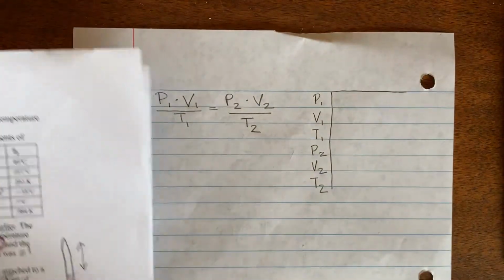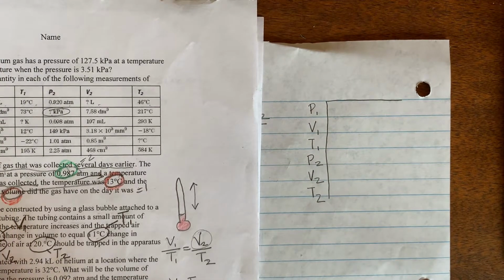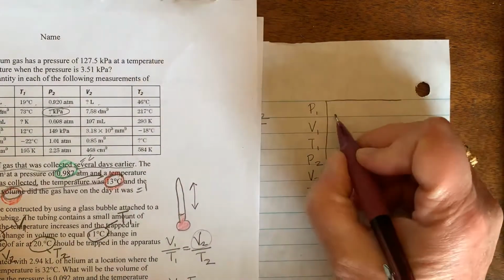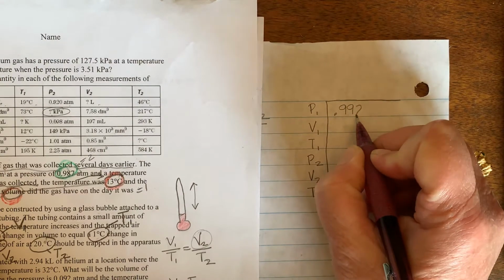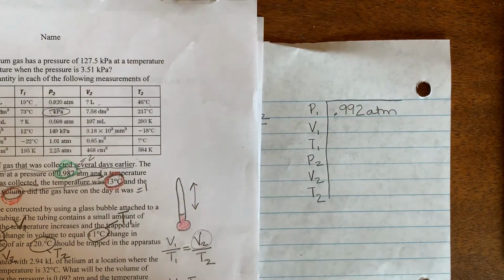Oh dear, now I've lost my paper. Hello. Oh, there we are. All right, so we've got pressure 1, volume 1, temperature 1. Pressure 1 is going to be the 0.987 atmospheres. Can you see that okay?